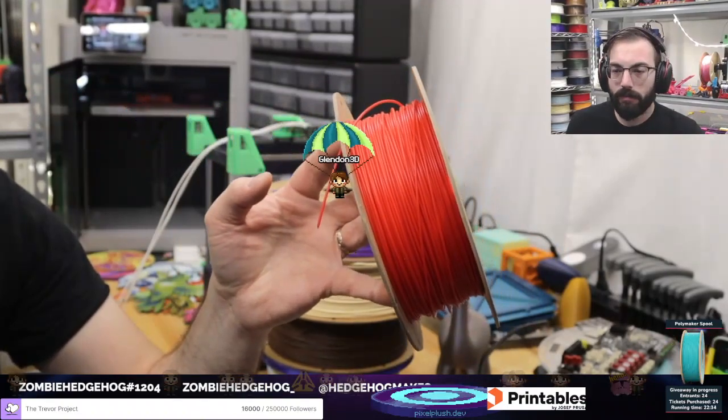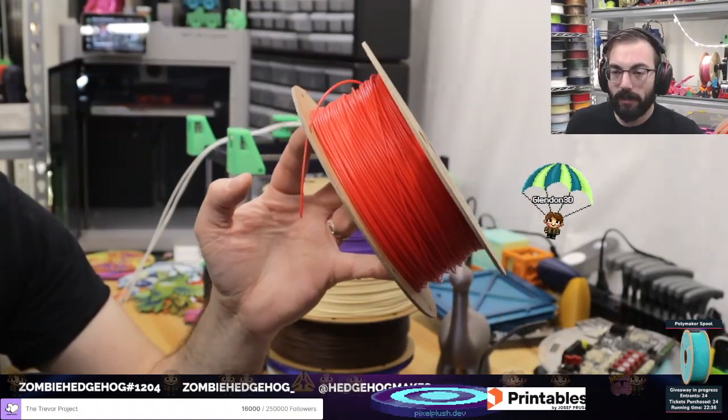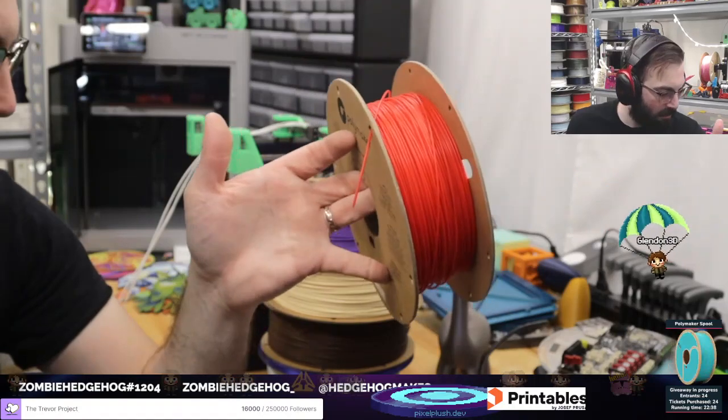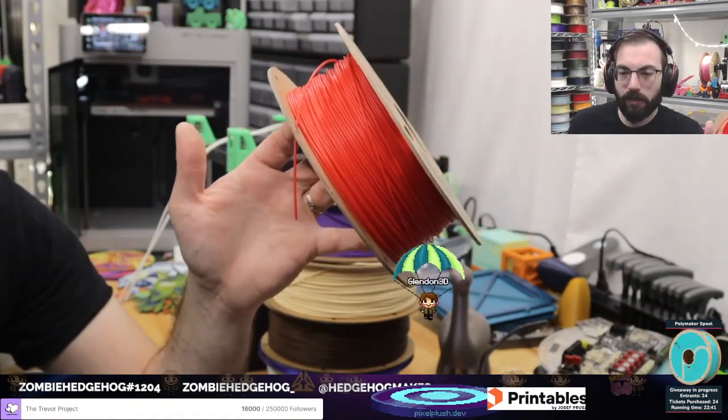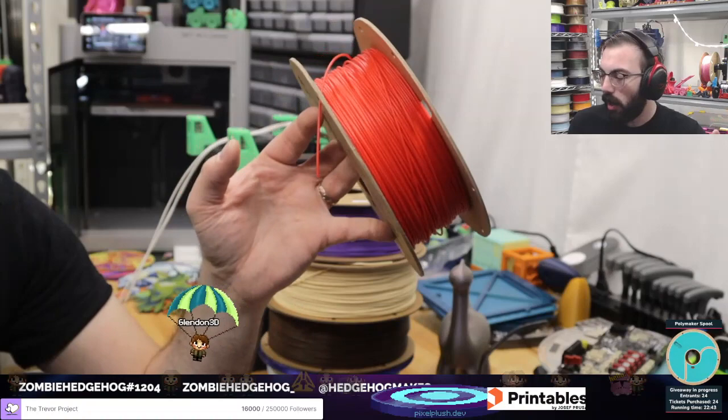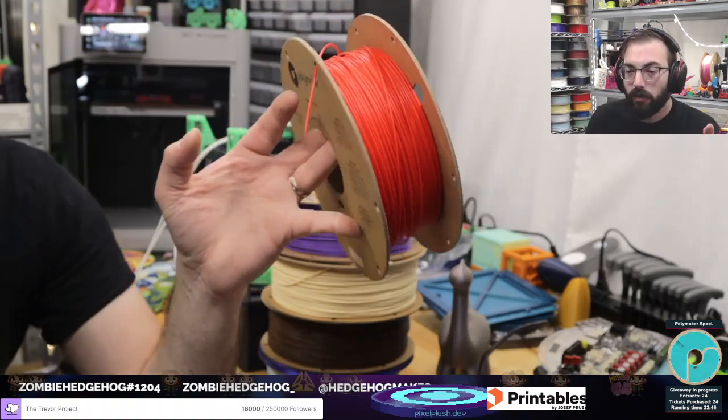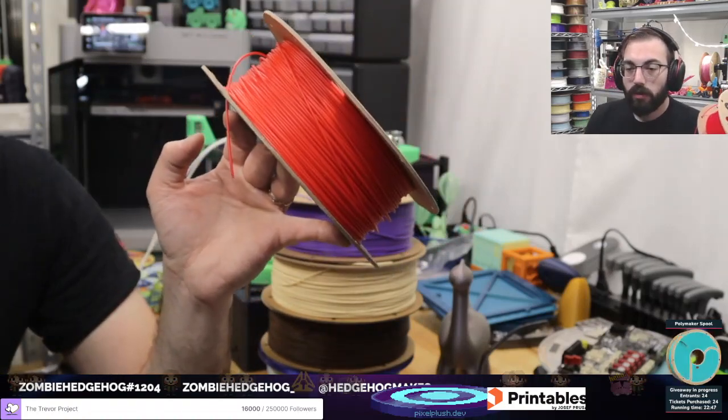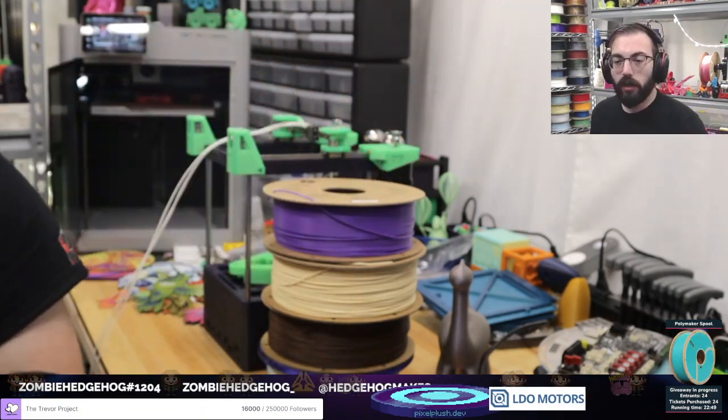It looks like this. It's a very nice filament, and this is the PLA Pro Red. And this is a pretty common color between their different lines too. True red is a really deep red. Well, what are you looking for?